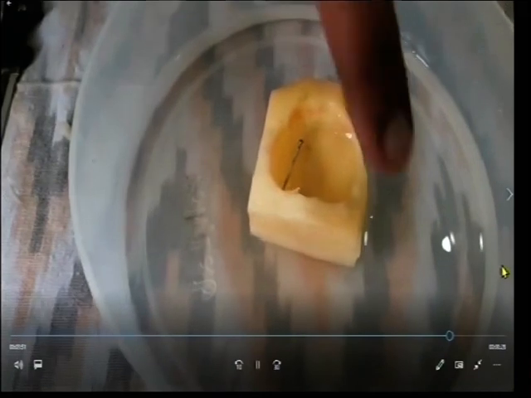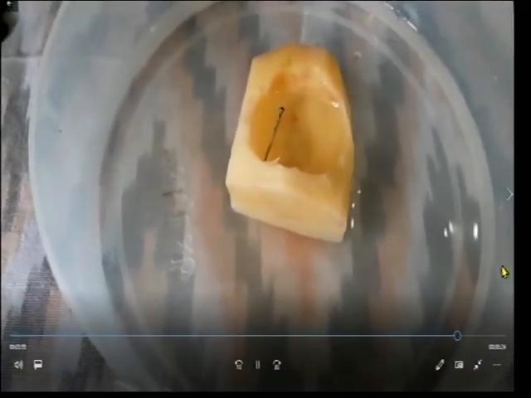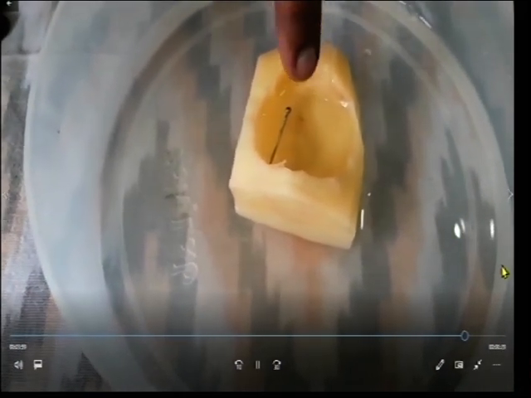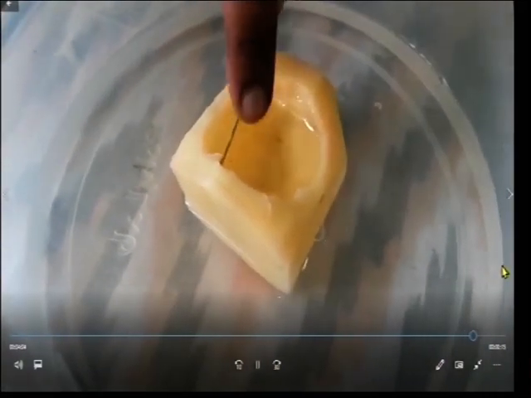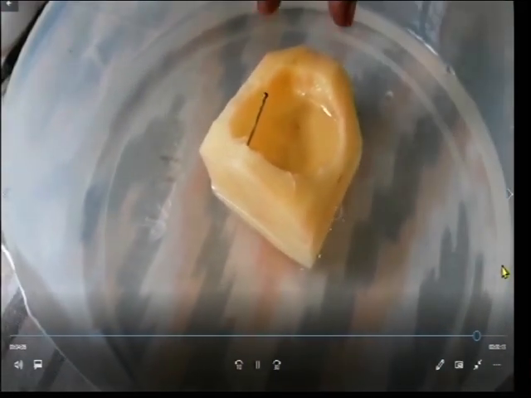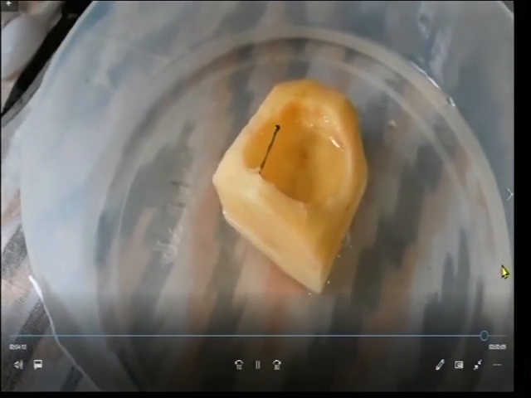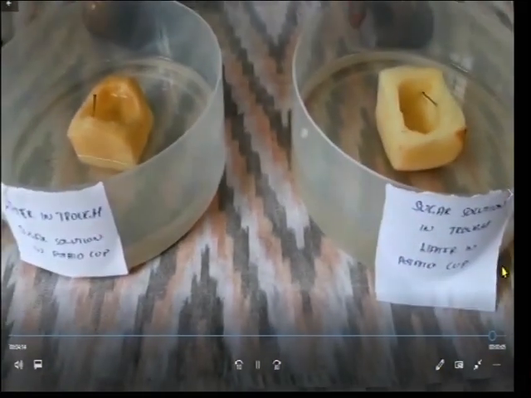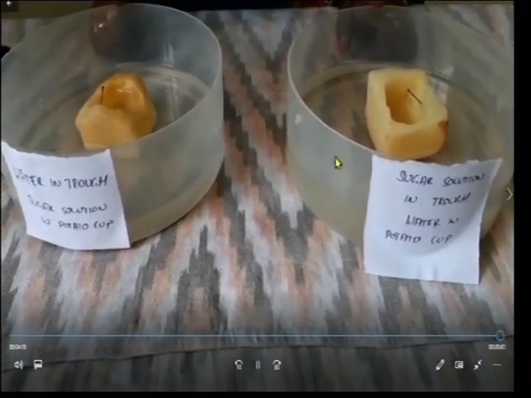Now coming to the second bowl. The bowl was filled with water and the potato cup was filled with sugar solution. Now the mark which I pierced with the pin, the water level has risen in the potato cup because this potato cup has sugar solution. Right children? So we can clearly see by this experiment the water is moving towards the highly concentrated solution.